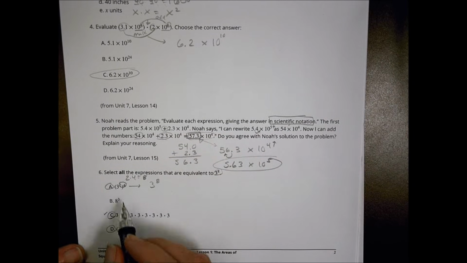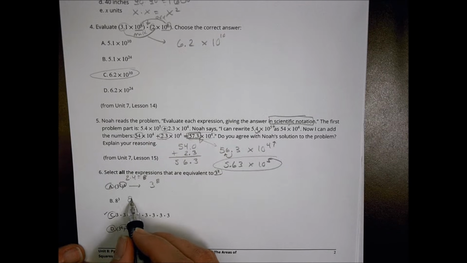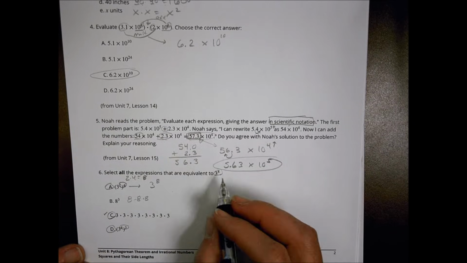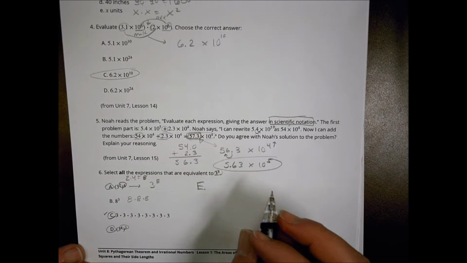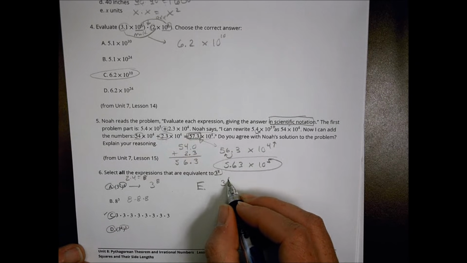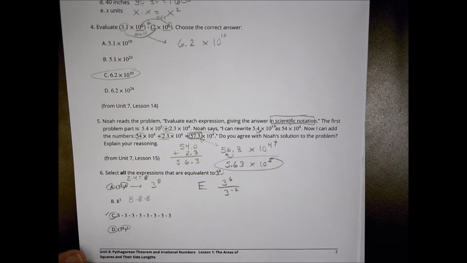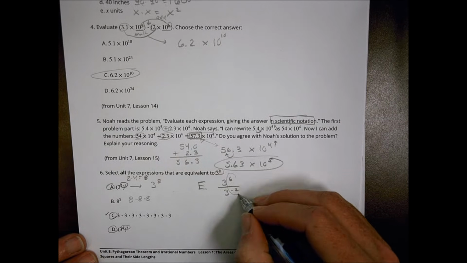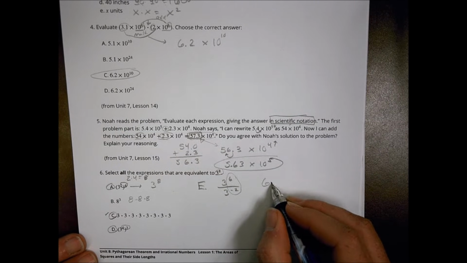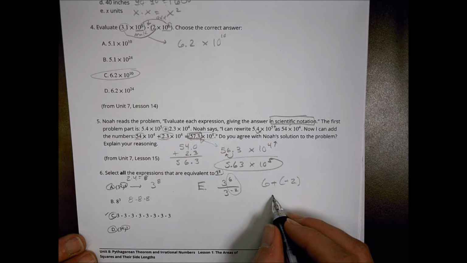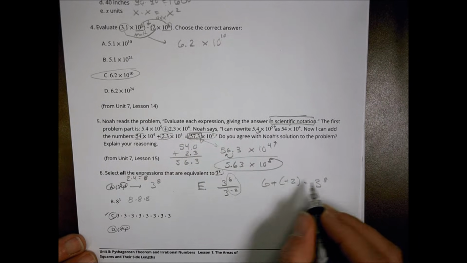This one, however, 8 to the 3rd, is a different problem altogether. That's 8 times 8 times 8. That is not the same thing. It's not going to work out. E, which is on my backside paper, is 3 to the 6 over 3 to the negative 2. When I am dividing exponents, I have to subtract those. So that becomes 6 minus a negative 2 for the exponent power. Minus a negative becomes plus, and so 6 plus 2 is 8, so I end up with 3 to the 8th power. So E is going to be okay.